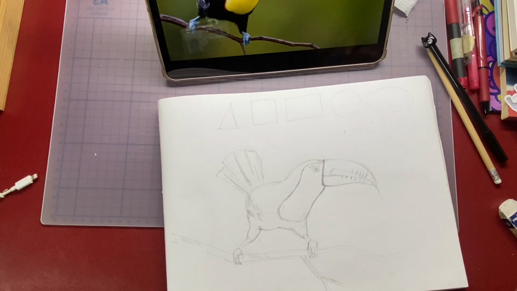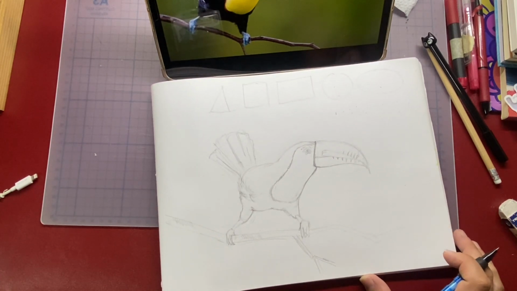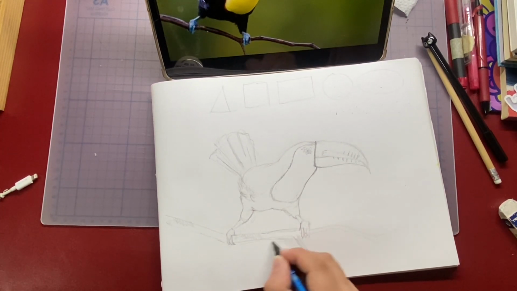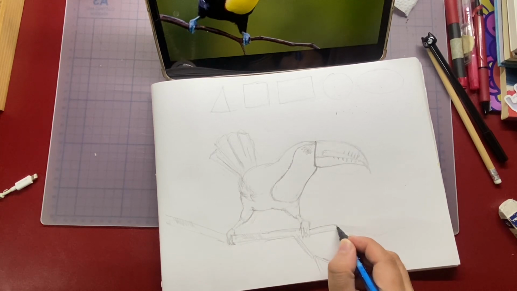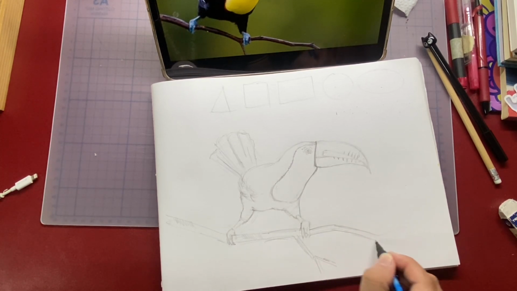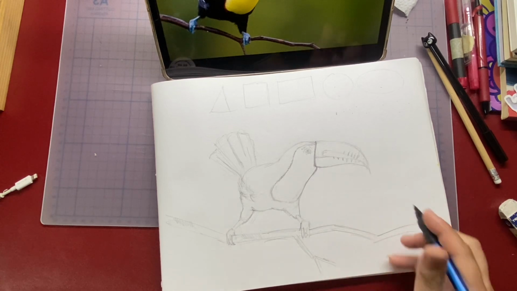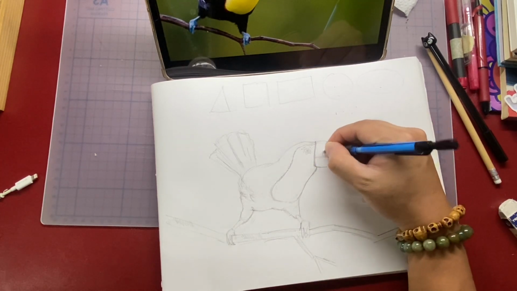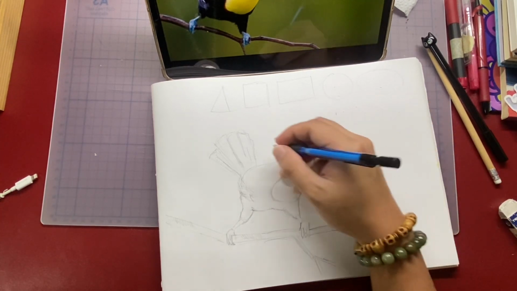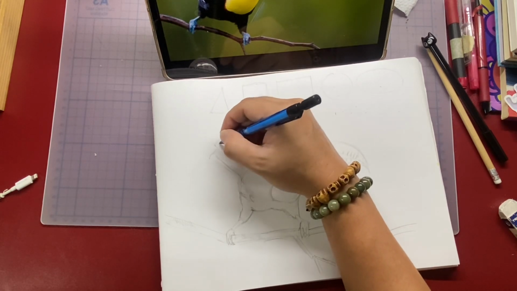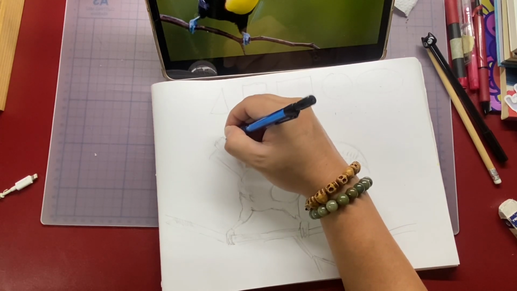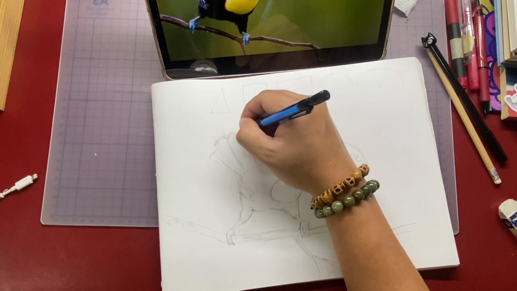I do hope that you learned a lot from this video. You can add more, but remember that if you're just starting, this is a good start to getting the basic shapes into place. You can add more details.